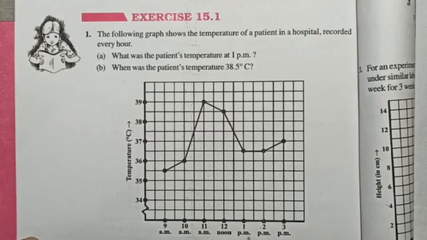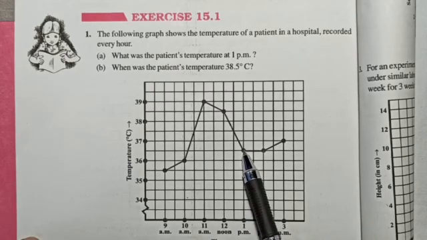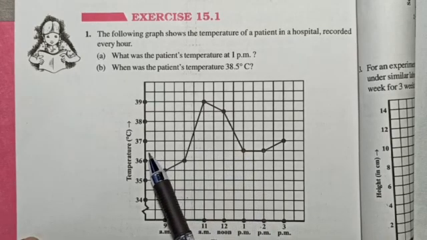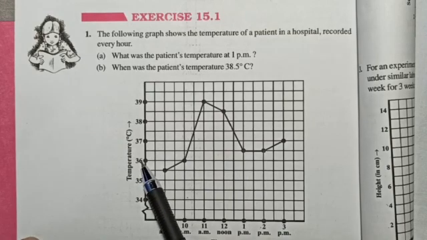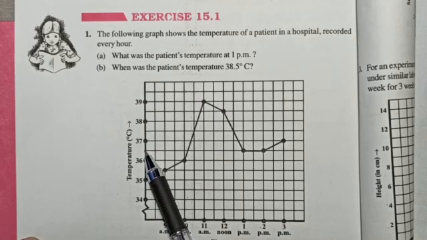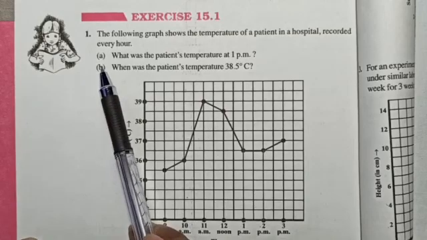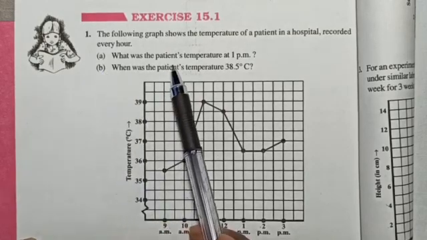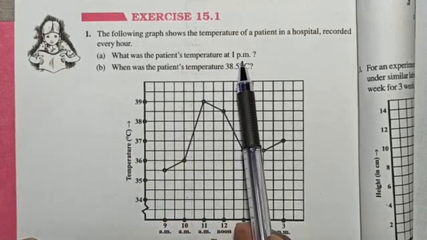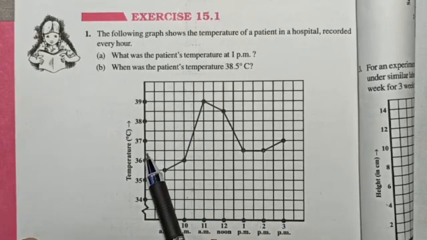So at 1 p.m. this is the line drawing, and if we move to this side, this point represents 36.5. Here is 36, here is 37, and this middle point is 36.5. So for question A, the patient's temperature at 1 p.m. was 36.5 degrees Celsius.